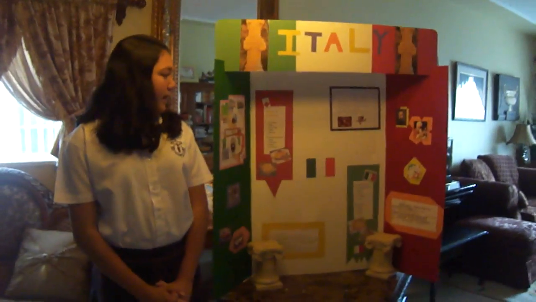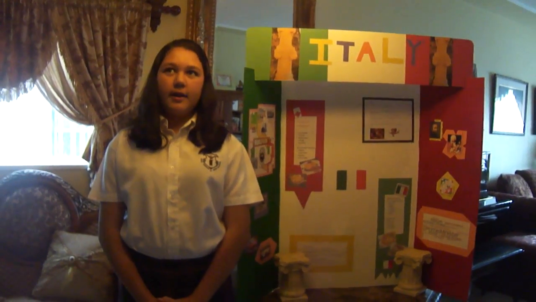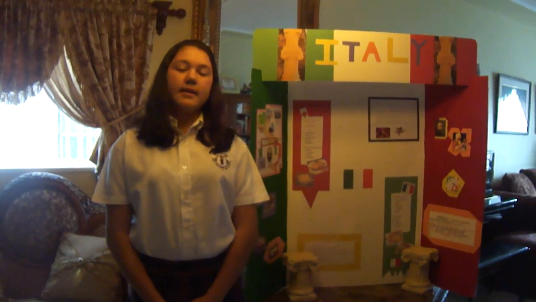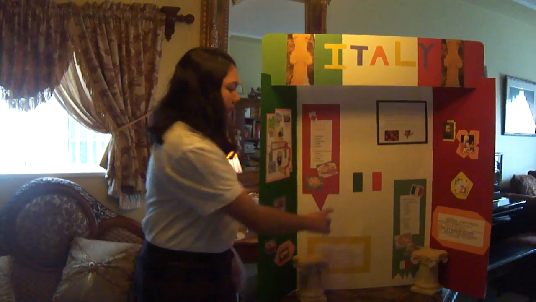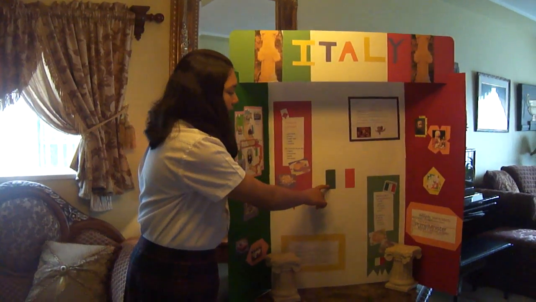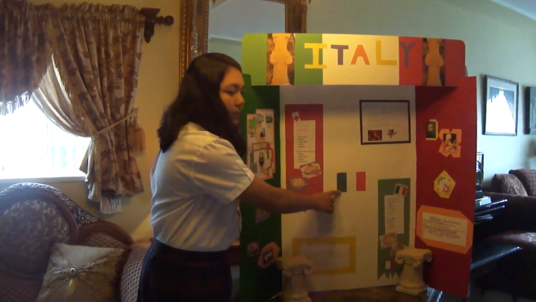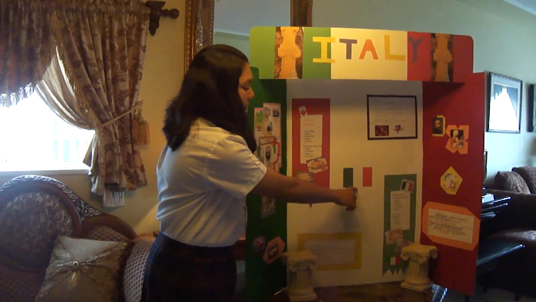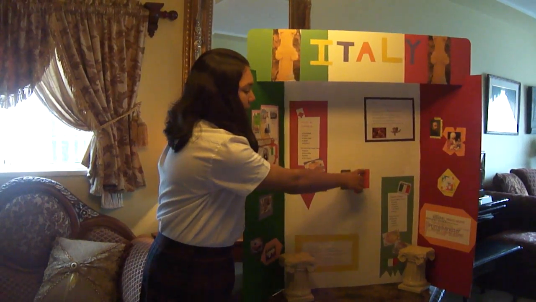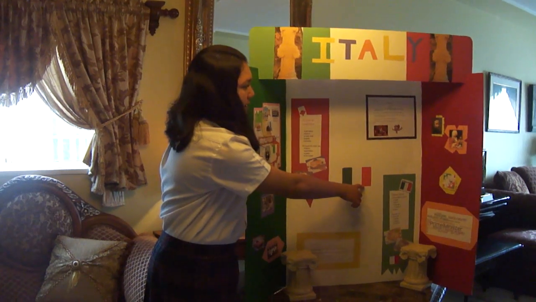The seas surrounding Italy are the Adriatic Sea, Tyrrhenian Sea, and the Mediterranean Sea, also many other waters. The flag of Italy is divided into 3 parts. The green part represents hope, the white part in the middle represents faith, and on the right it is red, which represents charity.